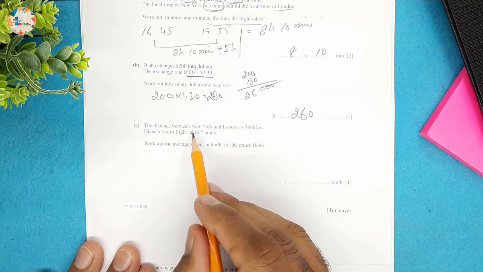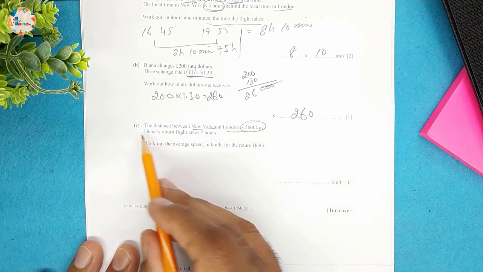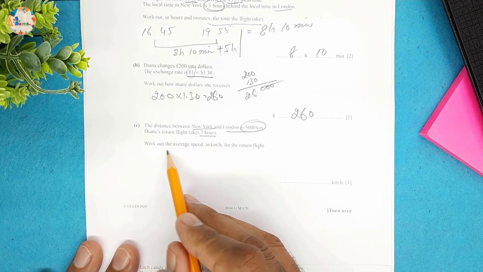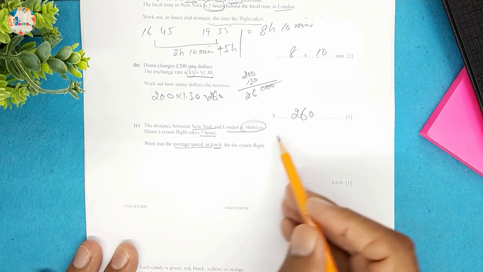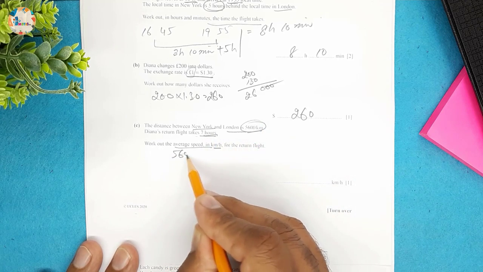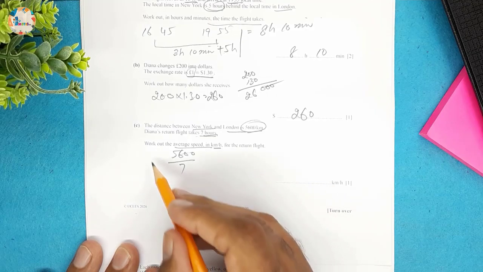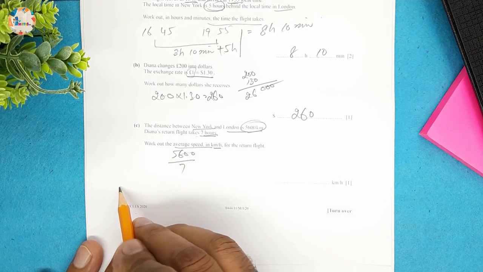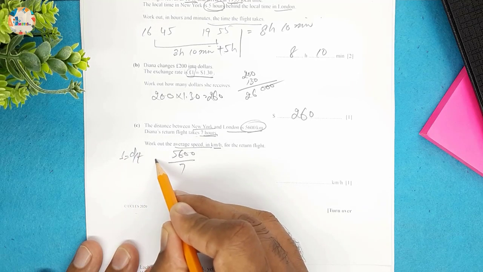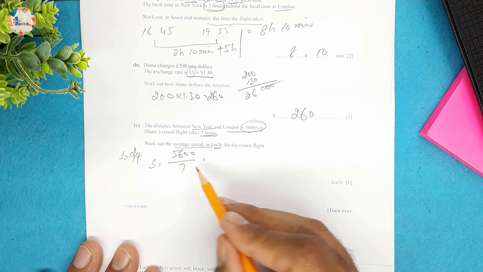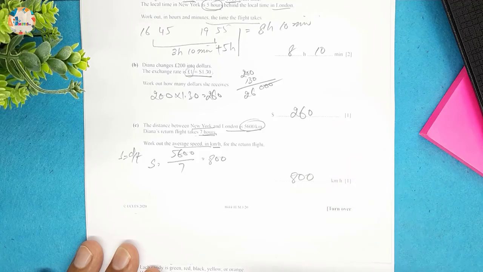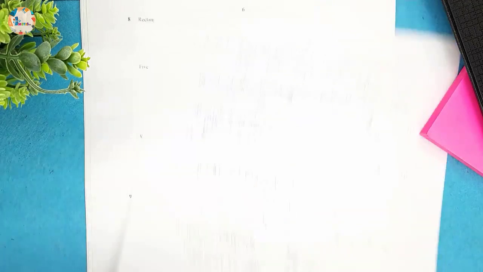The distance between New York and London is this many kilometers. Diana's return flight takes 7 hours. Work out the average speed in kilometers per hour. This is already in kilometers, so this is good. 5600, we'll have to divide by this one. Speed is equal to distance divided by time, and we have to calculate speed. So this will be equal to 800. So 800 kilometers per hour will be the answer.